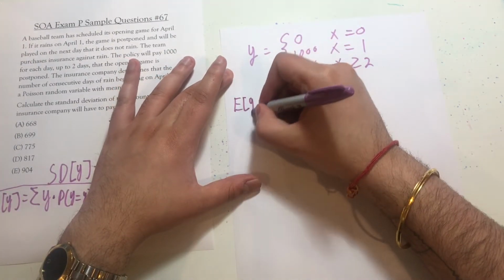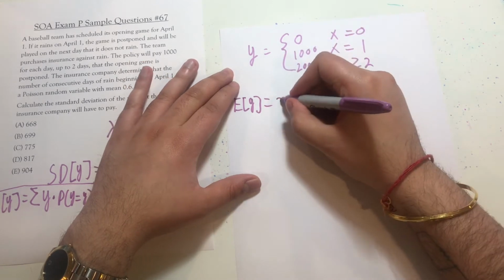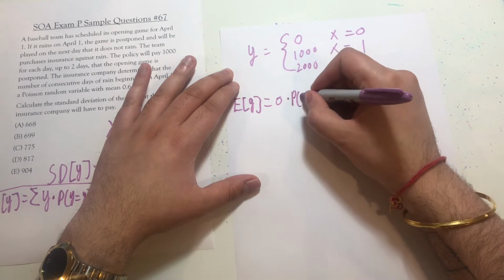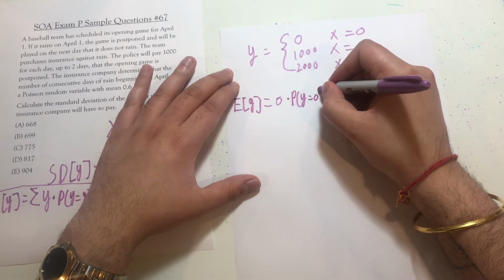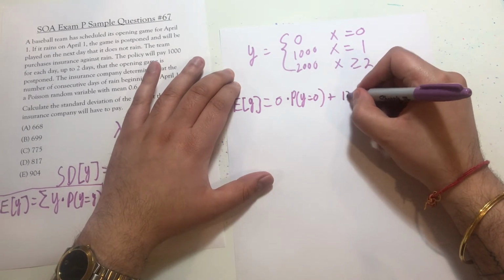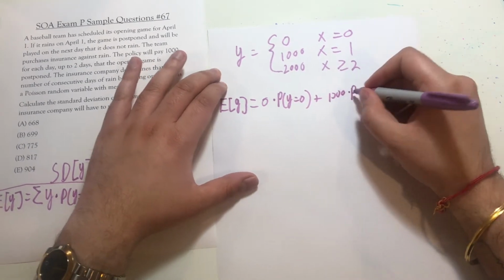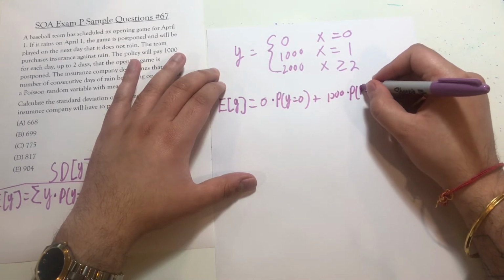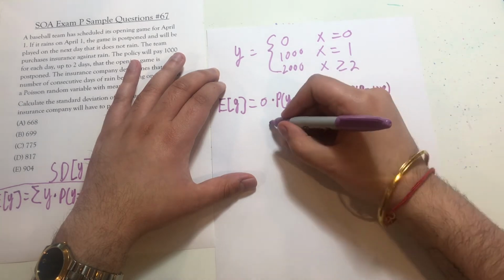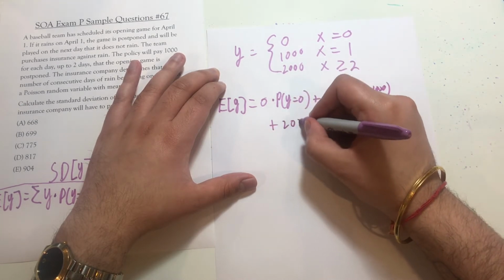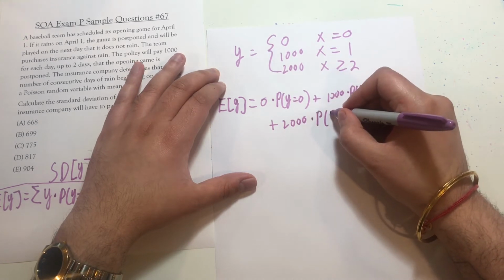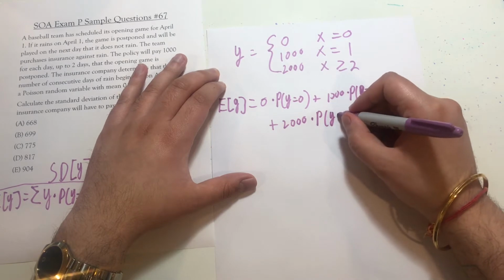Okay, expected value of y is equal to a payment of 0 times the probability that your payment is equal to 0, plus a payment of 1,000 multiplied by the probability of getting a payment of 1,000, plus, I'm just going to write it down here, running out of room, 2,000 multiplied by the probability that your payment is 2,000.